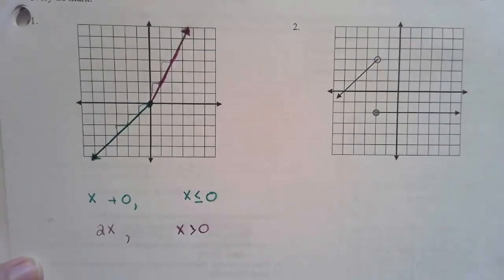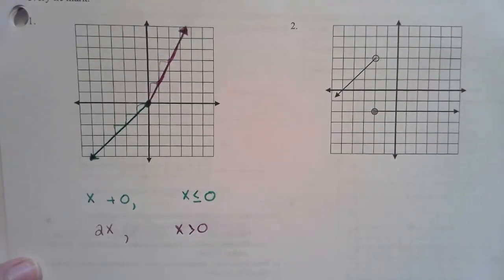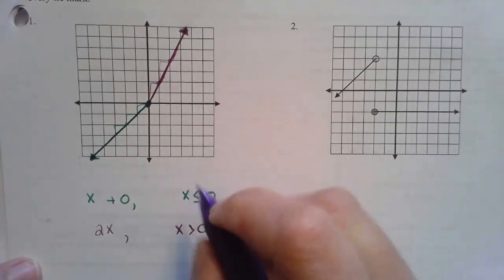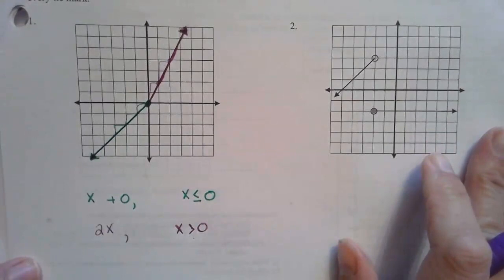So your answer for number 1 was x for x values less than or equal to 0, and 2x for x values greater than 0. Now, if you put the equal to with the purple and not with the green, totally fine.